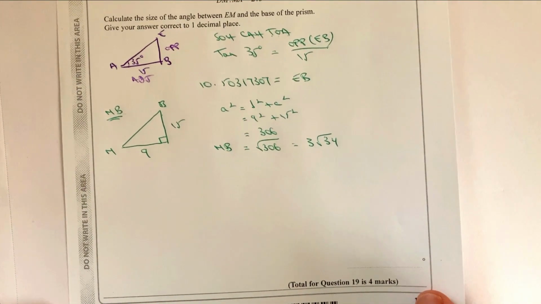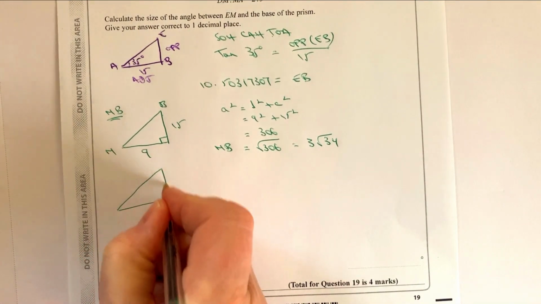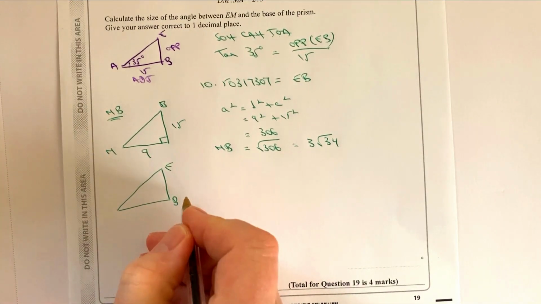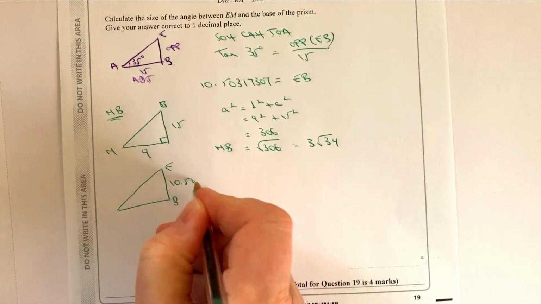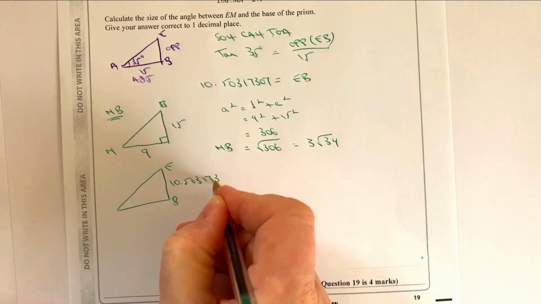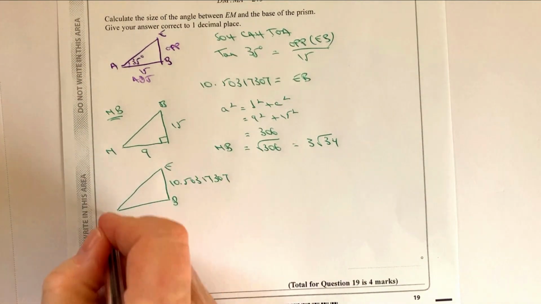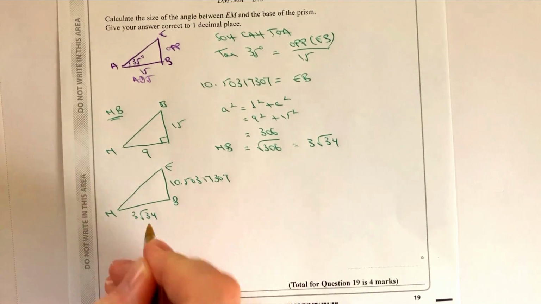So basically, if I just sketch that out for you, I've got another triangle. Now this is the upright triangle where I've got EB at one end, which we've worked out is 10.50317307, which is this length here. And then we've also got this MB base, which is going to be 3 root 34.